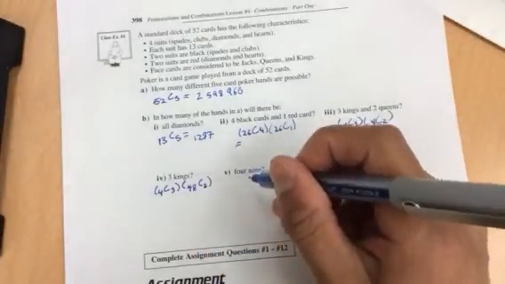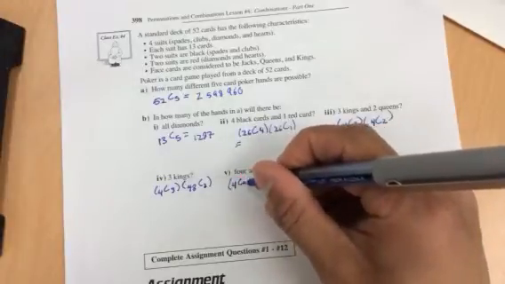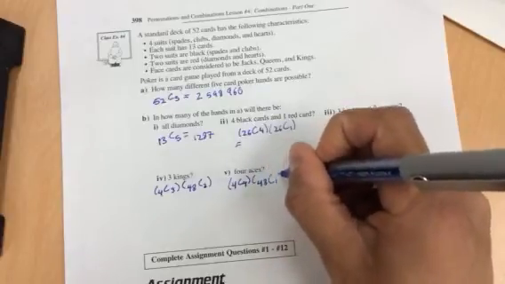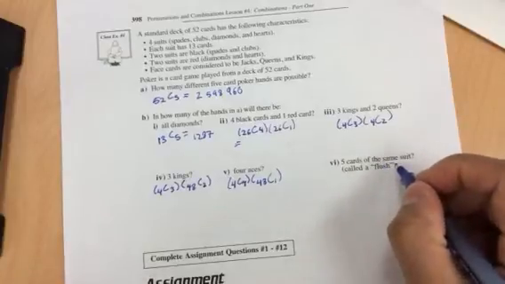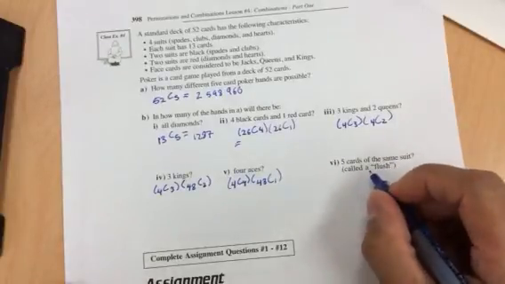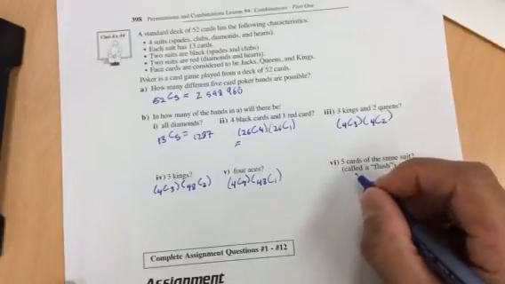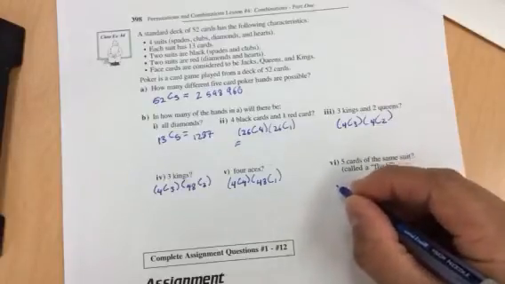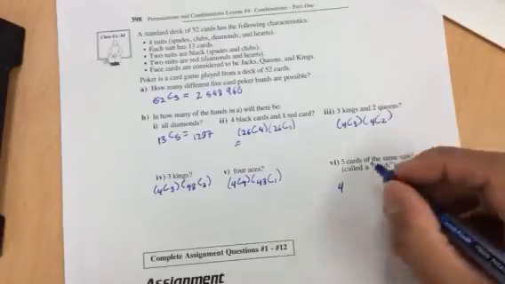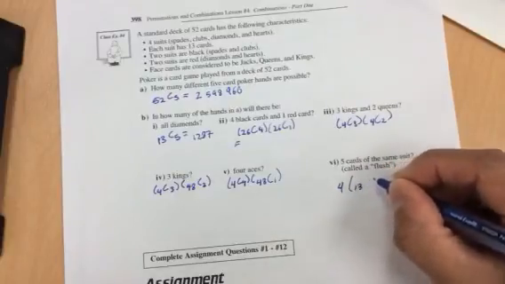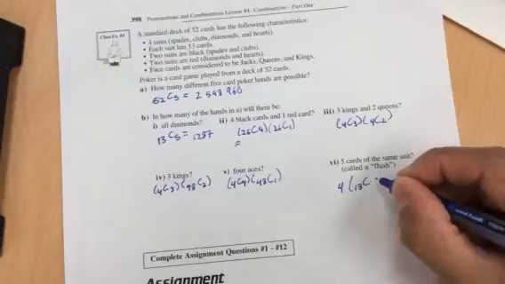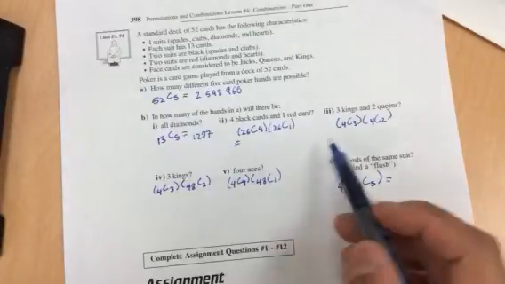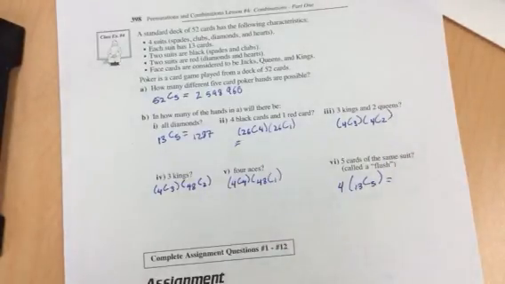4 aces. So if you have 4 aces, there's 4 aces in a deck. And then for the 5th card, you have 1 non-ace. 5 cards of the same suit, that's called a flush. So that could be 5 clubs or 5 diamonds or 5 hearts or 5 spades. So there's 4 different combinations of suits you could have. But to get that, there's 13 in each suit, and 5 in each hand. So it would be 4 times 13C5. And so if you just calculate all of those, you'll get the solutions to each of these.